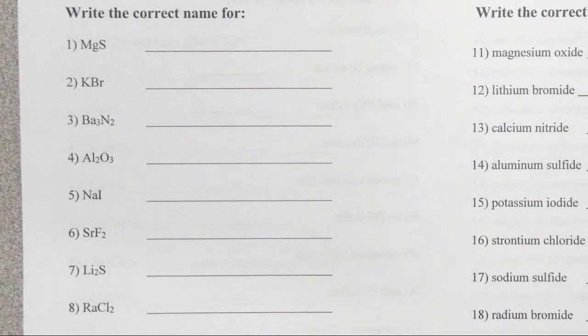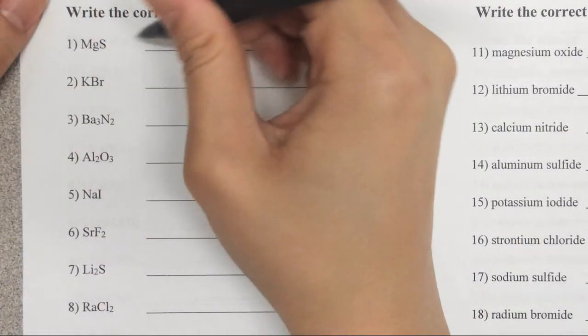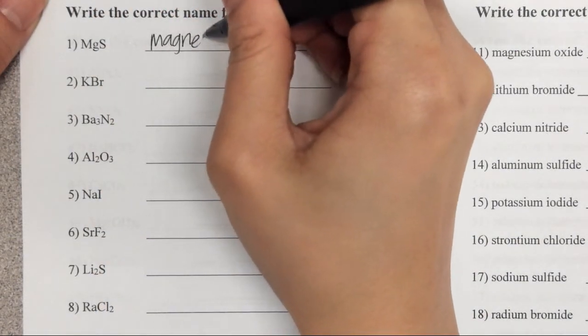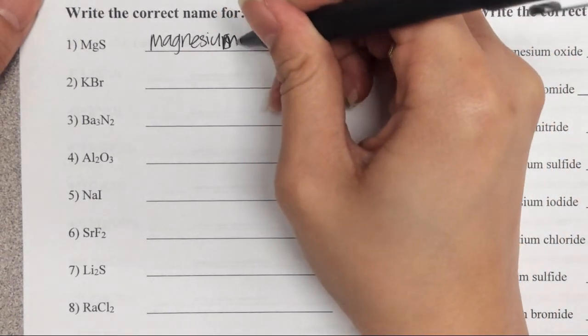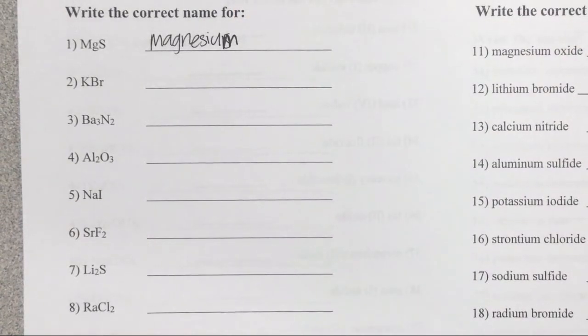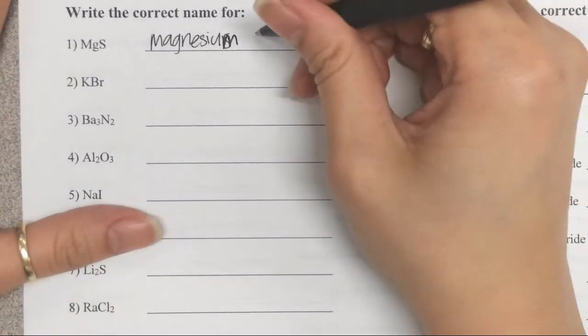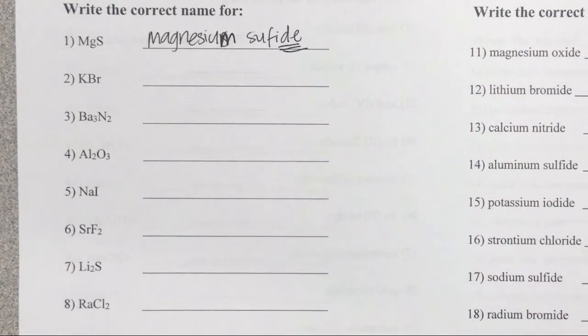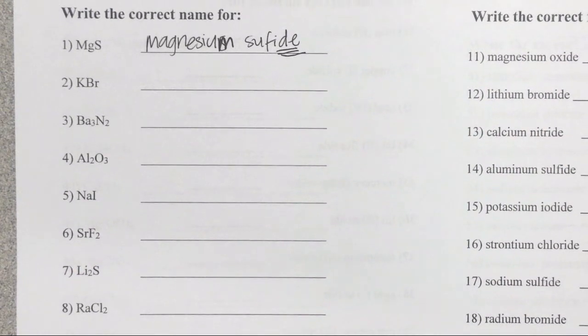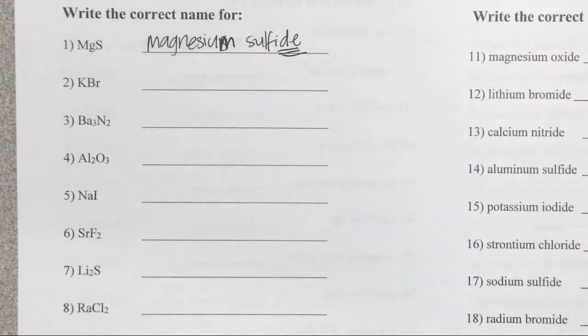So for number 1, we have MgS. Rule 1 was to name the metal, and in this case, our metal is magnesium. So I will write down magnesium. Oh, I don't know why I wrote that, magnesium. Oopsies. And our nonmetal is sulfur. So we know that we need to name the nonmetal and then drop the ending and change it to IDE. So we wouldn't write down sulfur, we would write sulfide. Okay, so our final name for this ionic compound would be magnesium sulfide. Can't spell today.